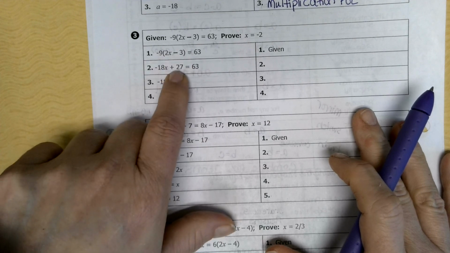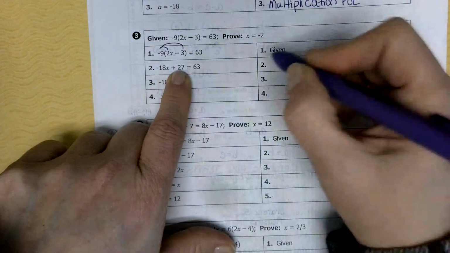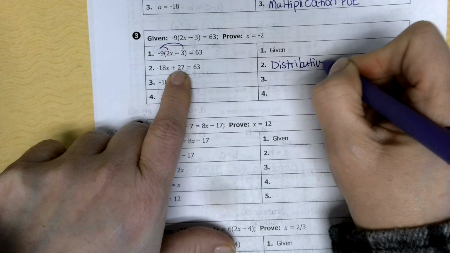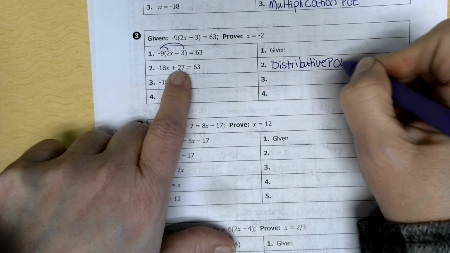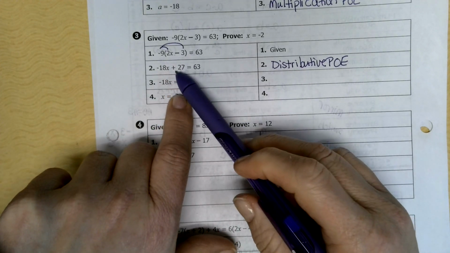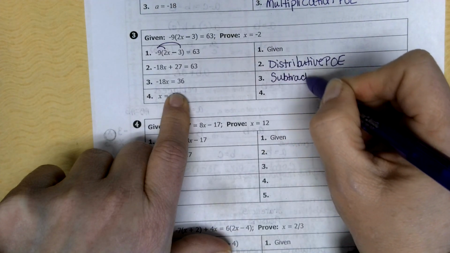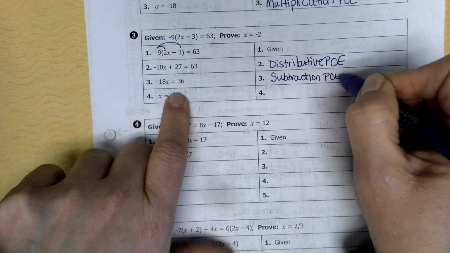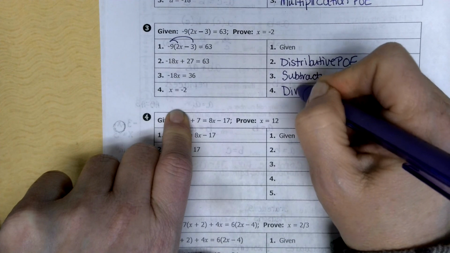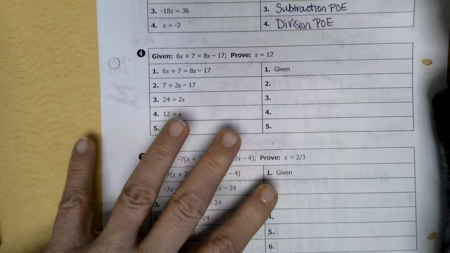Okay, next step. Here's where we start. They distributed the 9. Anytime those parentheses disappear, we are using the distributive property. Distributive property of equality. All right, to get from here to here, we subtracted 27, subtraction property of equality. And to get from here to here, we divided, division property of equality. All right, next problem.